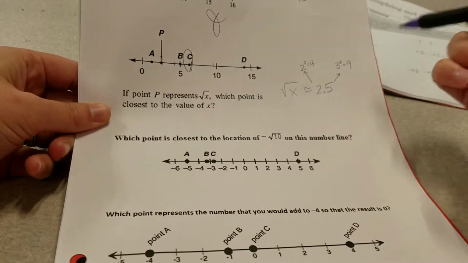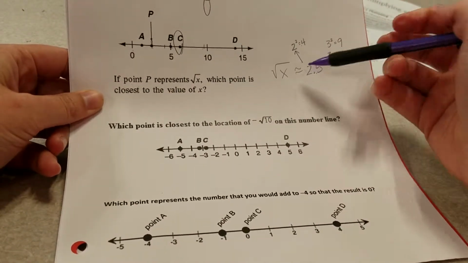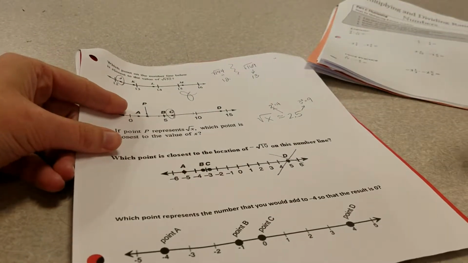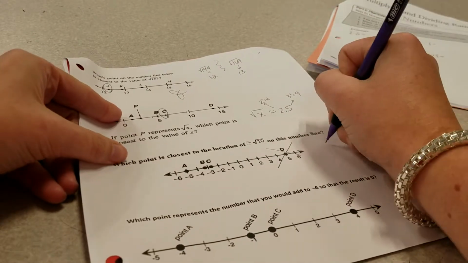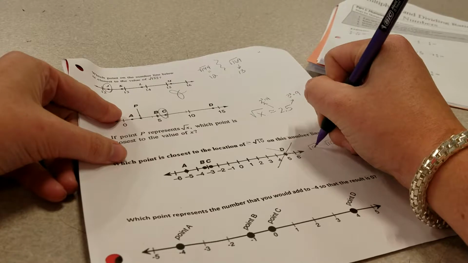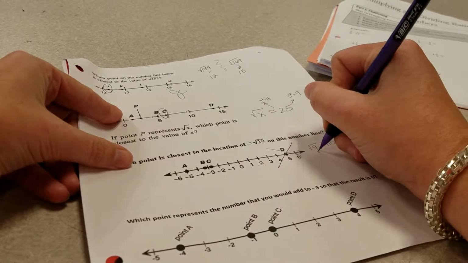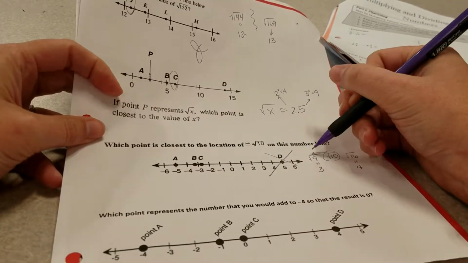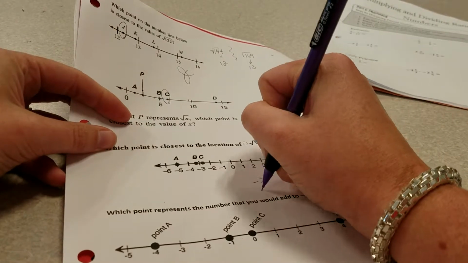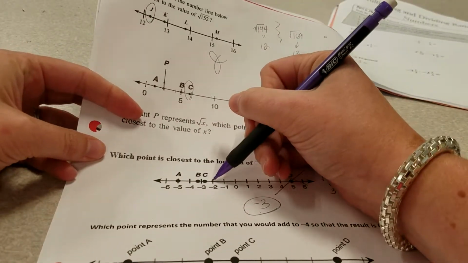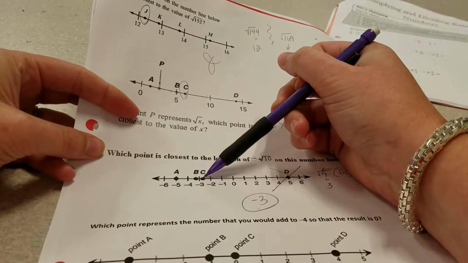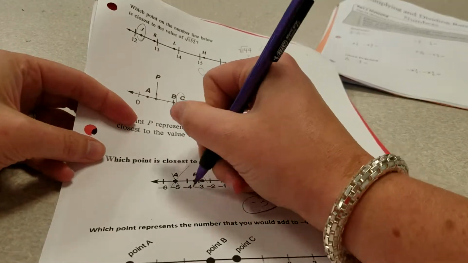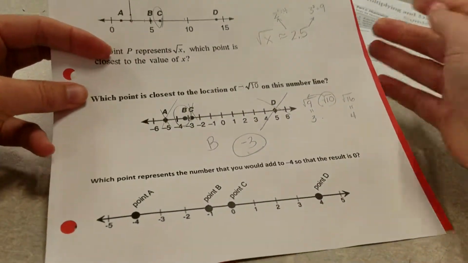Which point is close to the location of negative square root of 10? Don't worry about the negative part right now, but that does allow us to cross off D because that's not even going to be an option because there's a negative out front. The square root of 10 would be between the square root of 9 and the square root of 16. This would be 3 and this would be 4. We're closer here, so we're going to be closer to negative 3. If you're looking at this, are we going to be below negative 3? No. Are we going to be above negative 3 and by 5? No. Our answer here is going to be B.